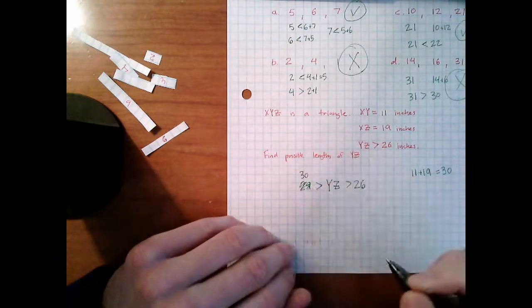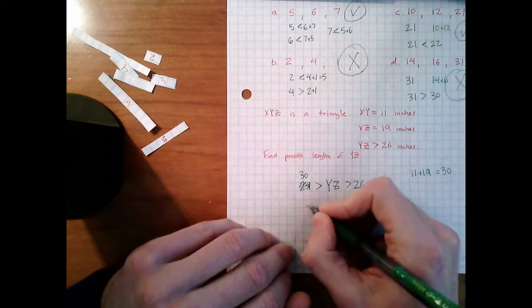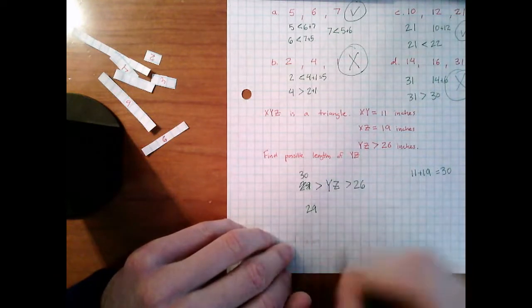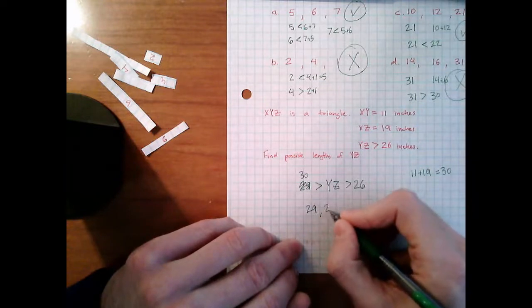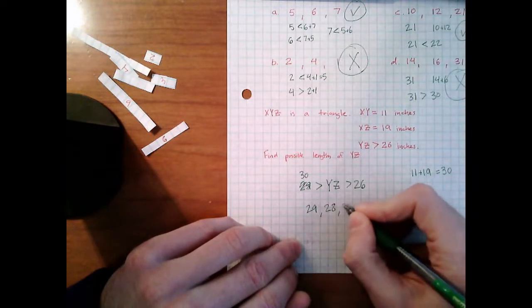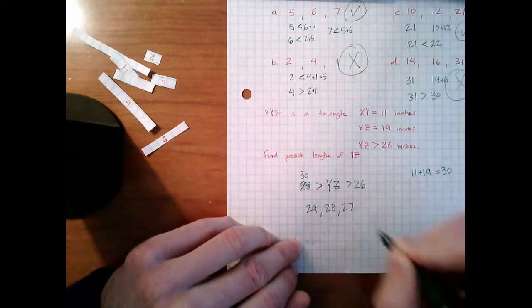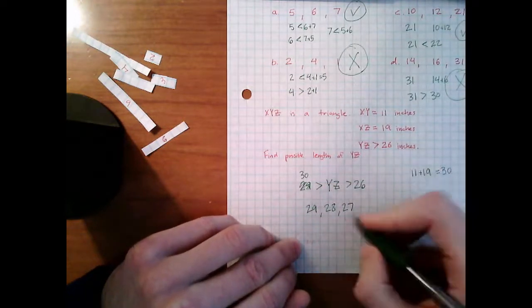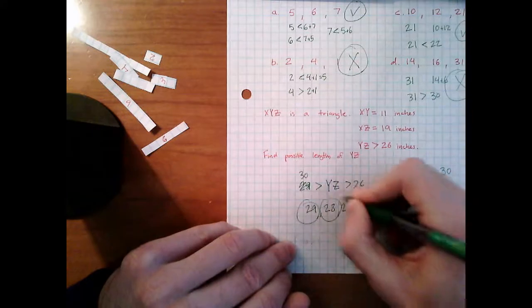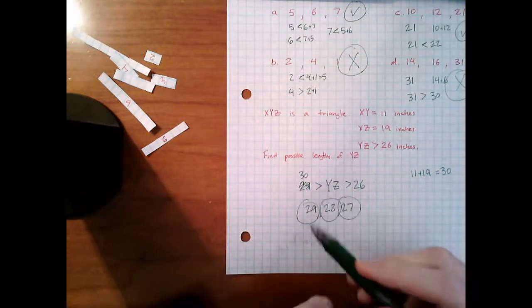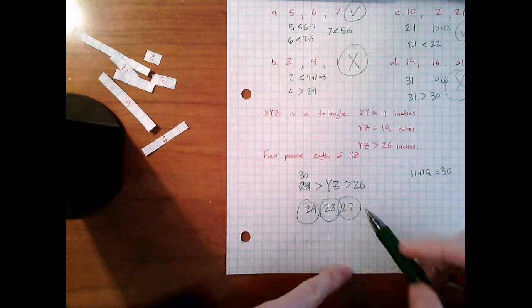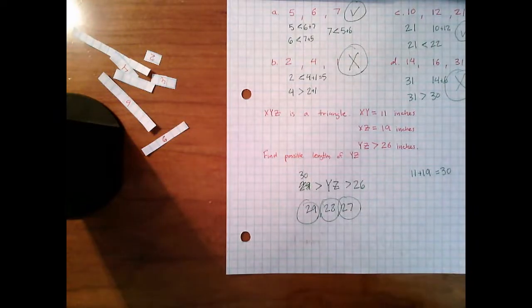Because 29 works, right? So it could be 29, that's less than 30, and it also is more than 26. It could be 28. It could be 27. But it can't be 26, just because we know it's bigger than that. So any of these three are possible answers. Doesn't that feel a little bit weird for a math problem to say 3 possible answers? But that's what they're looking for here. They just want to know what lengths could work.